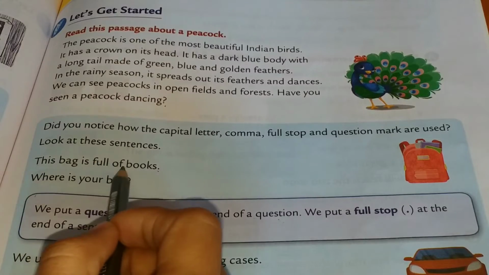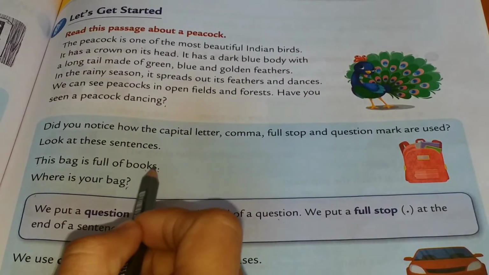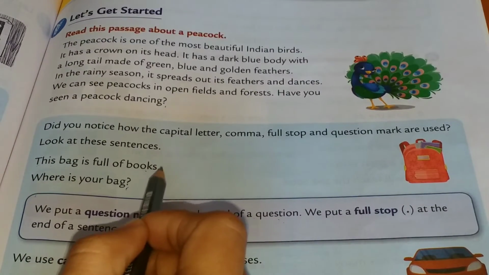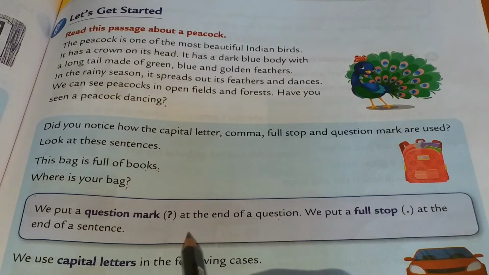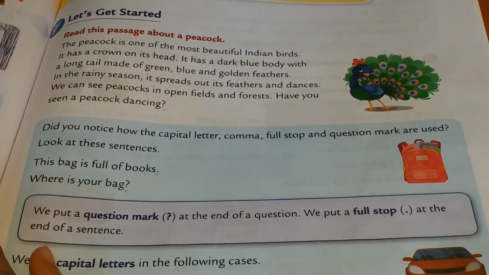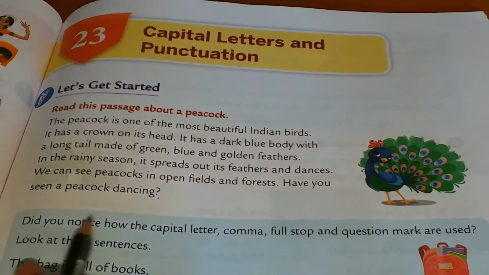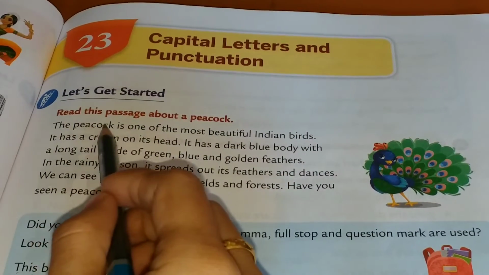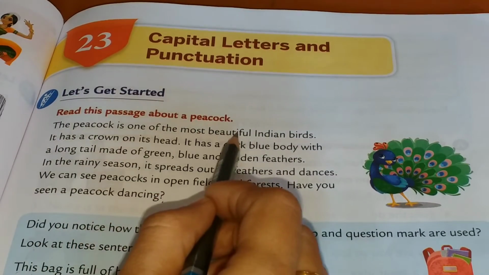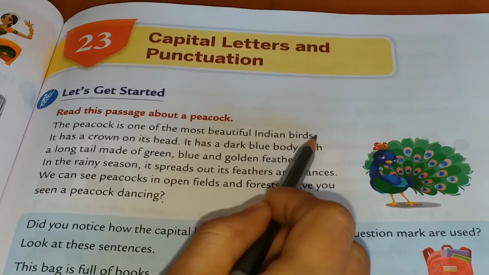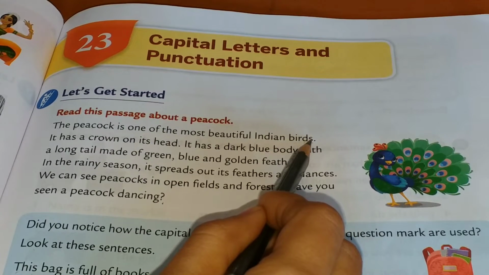This bag is full of books. So the sentence is ending over here. That's why a full stop is put over here. In the same way, you can have a look over here also. The peacock is one of the most beautiful Indian birds. The sentence is ending over here. That's why a full stop is put over here.